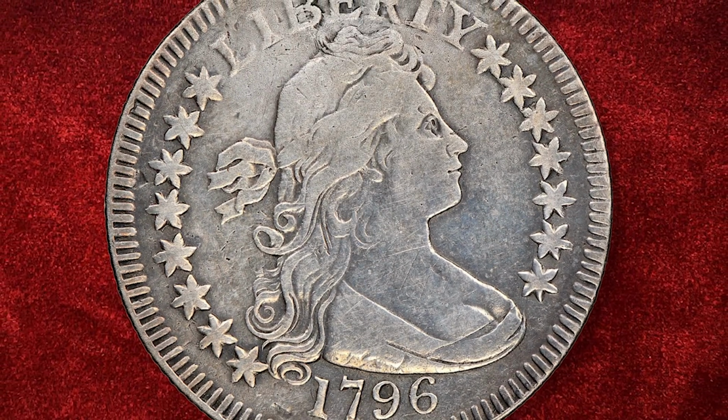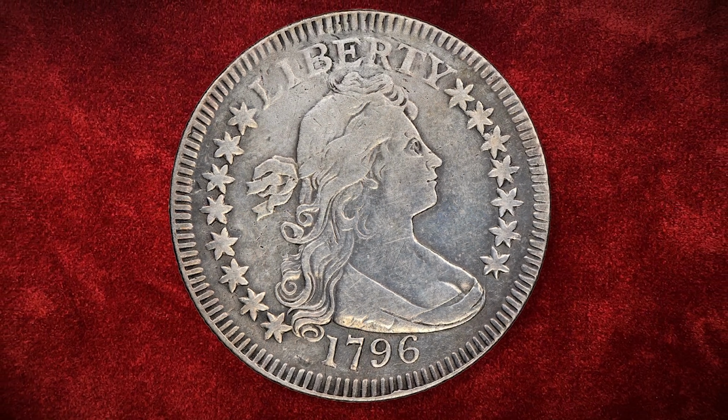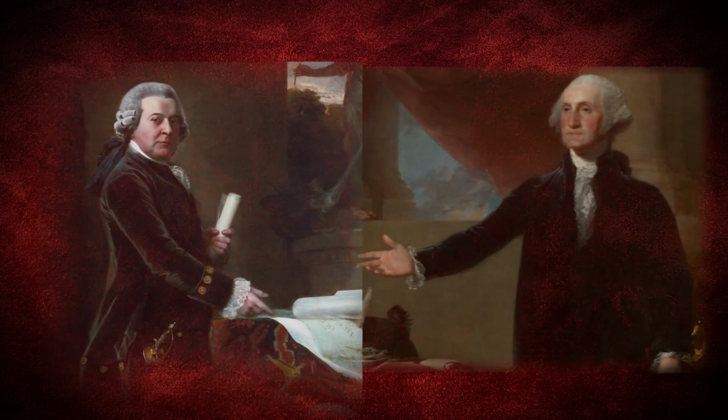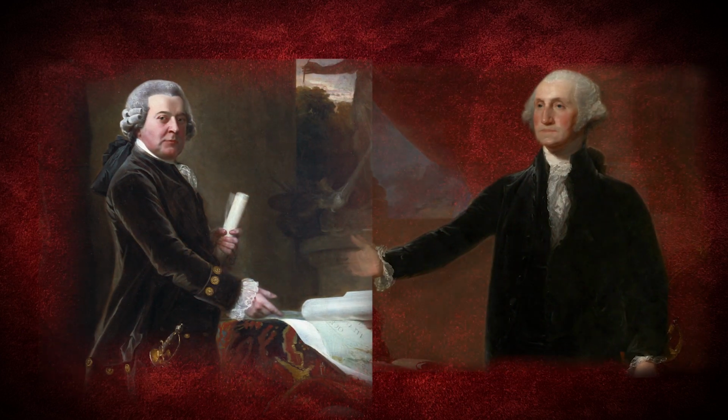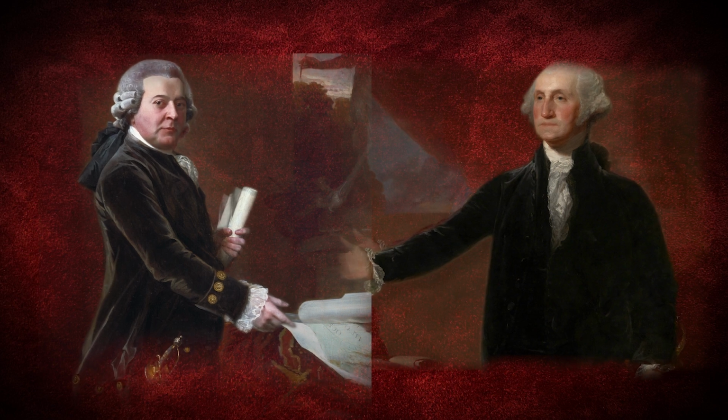Legislatively, the early years of the draped bust design coincided with the growth of the mint, which expanded its operations to meet the demand of a growing economy. These coins were struck during the presidencies of George Washington and John Adams, at a time when the young republic was solidifying its place on the world stage.